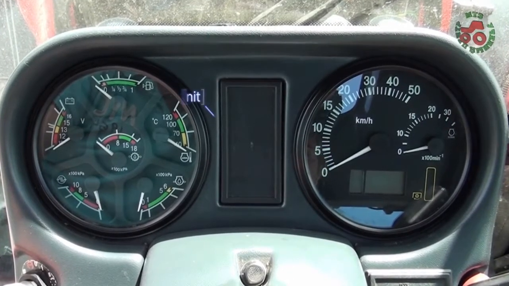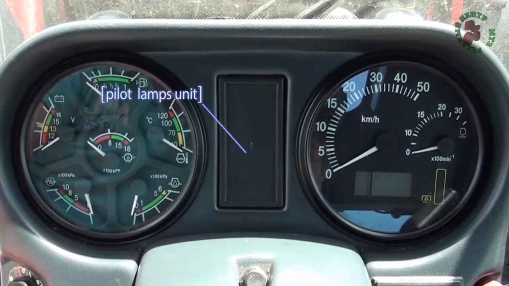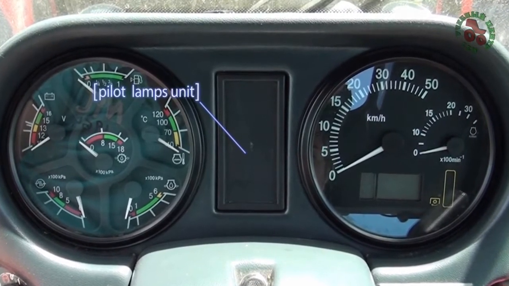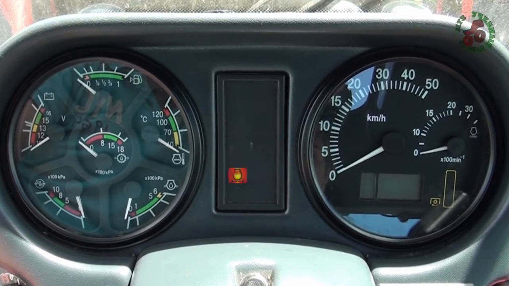In the central upper part of the dashboard, there is a pilot lamps unit with 5 lamps. Pilot lamp to indicate that the air cleaner filter is clogged to the maximum. Pilot lamp to indicate emergency oil pressure drop in the system of hydrostatic power steering. Pilot lamp to indicate rear axle differential lock. Pilot lamp to indicate glow plugs operation. Pilot lamp to indicate emergency brake fluid level.